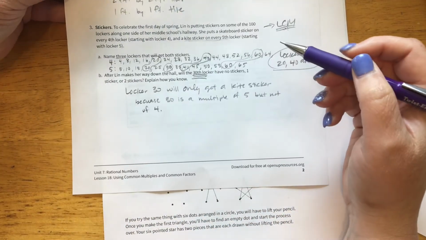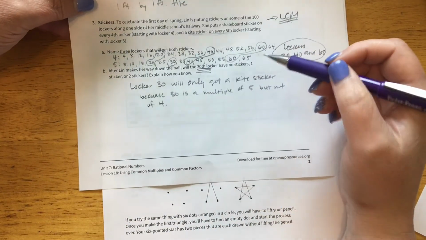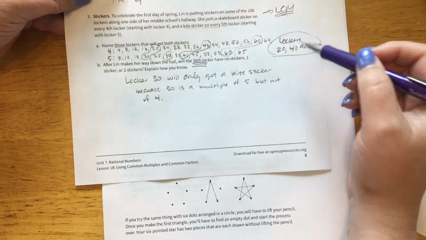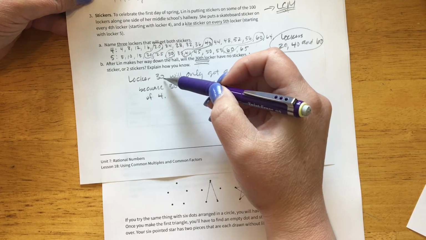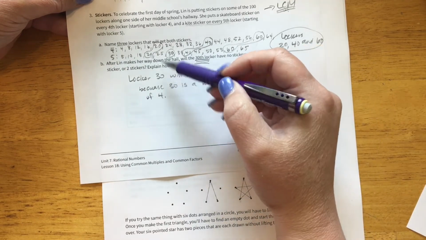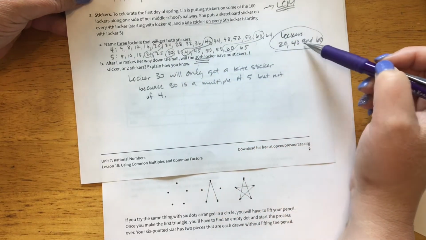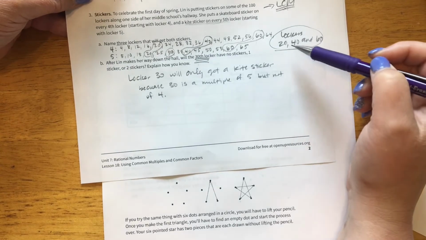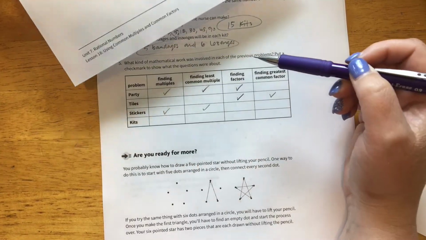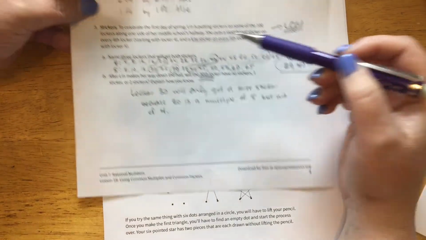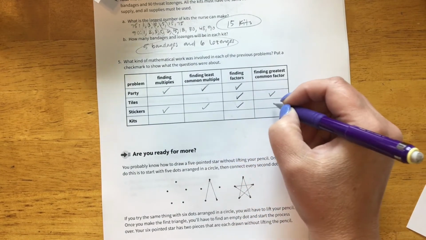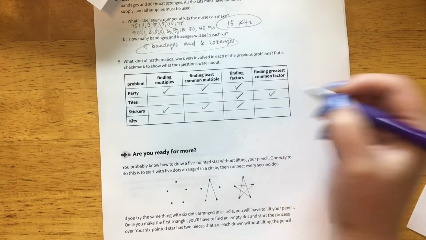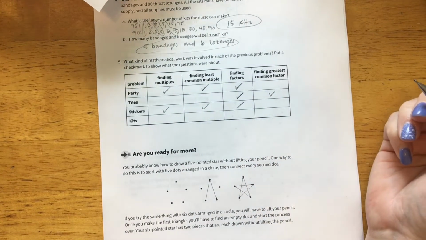Did we use factors at all? Well, we kind of did on this one as well. Because in order to answer question B, to figure out if 30 could be one of the lockers that got a sticker, that's a factor of our numbers here. So yeah, we actually did find factors, but we didn't find the greatest common factor. Are we kind of finding a pattern here?